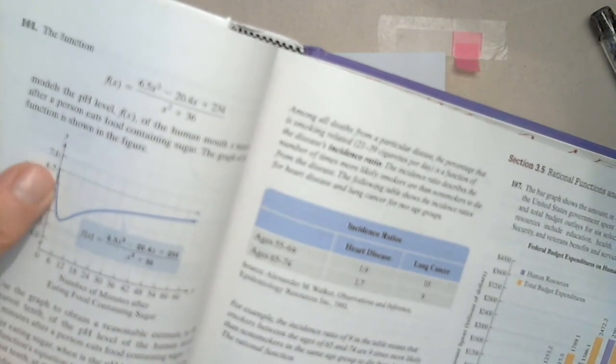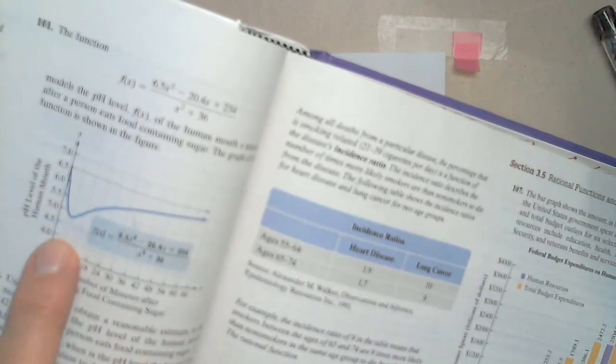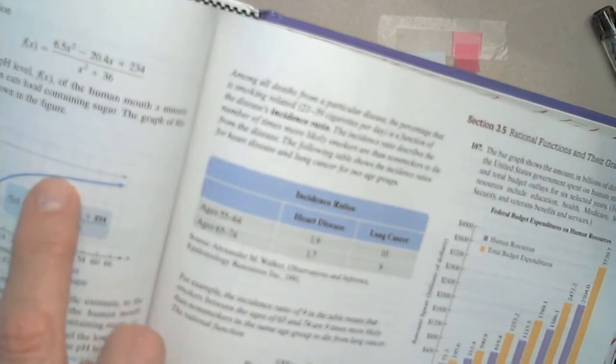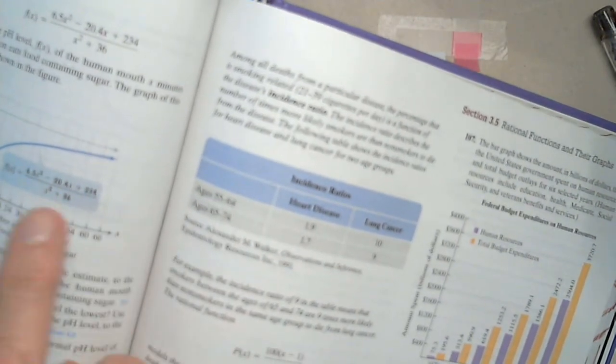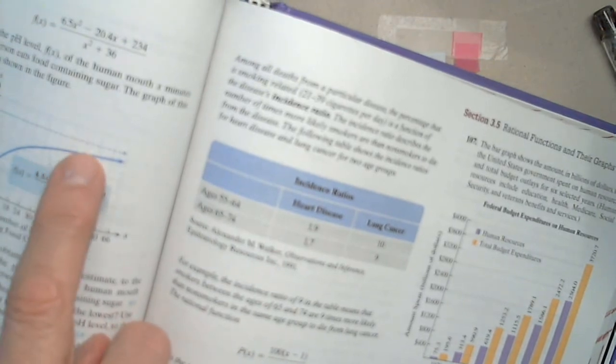So the normal pH level is 6.5. What is the equation of the horizontal asymptote? We already wrote that. Use the graph to describe what happens to the pH level. So here is a description. At t equals 0, it drops drastically right after we eat sugar, drastically in 6 minutes to 4.8, and then slowly but surely over quite some time, 66 minutes, it tends to get closer and closer to the normal level.